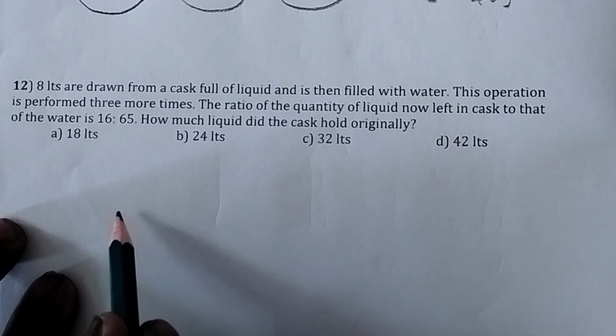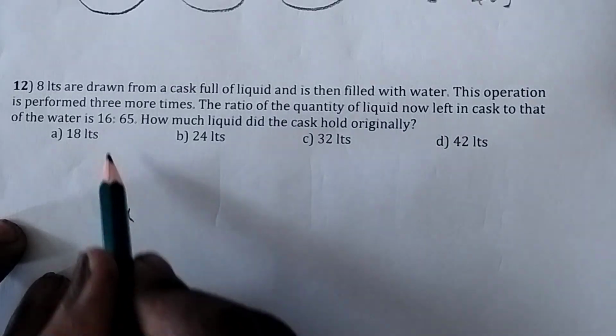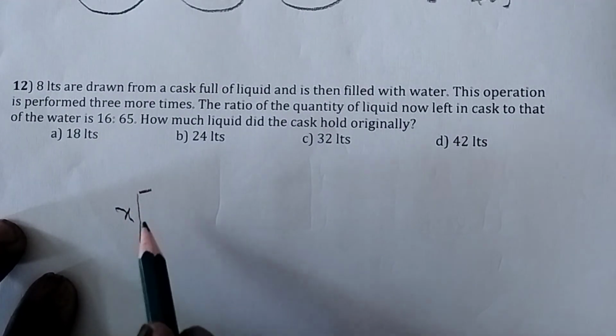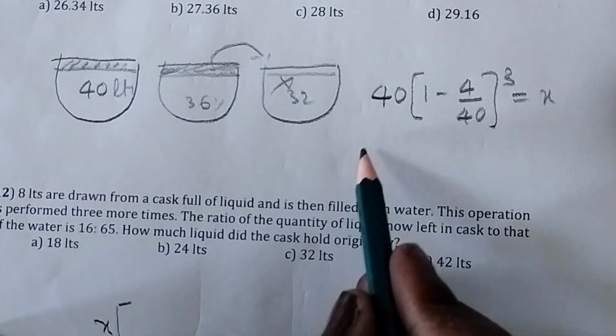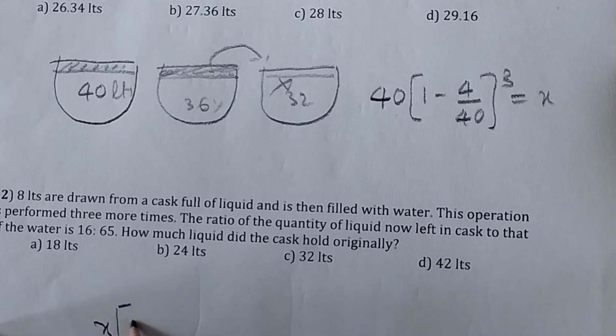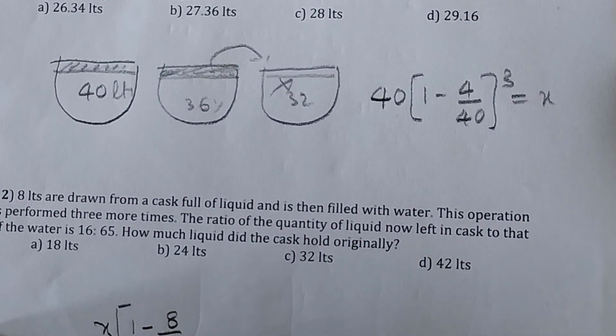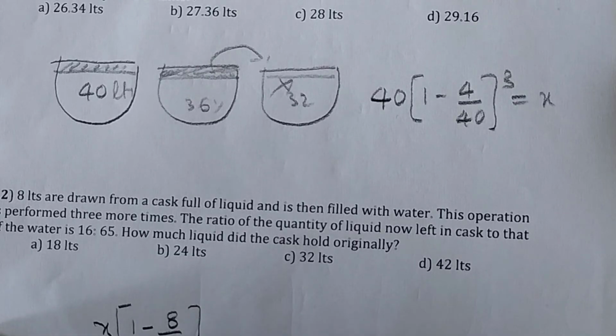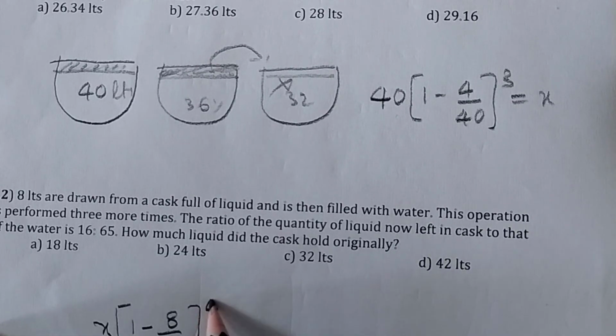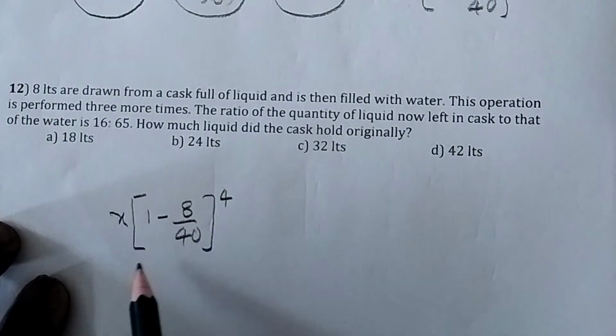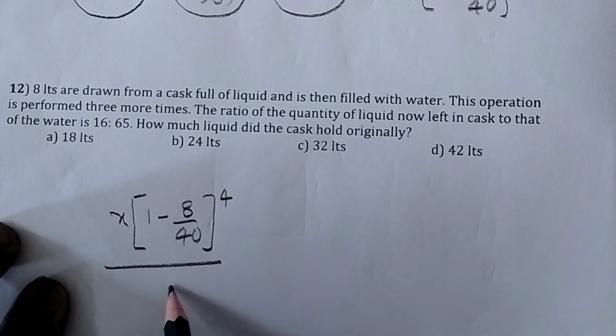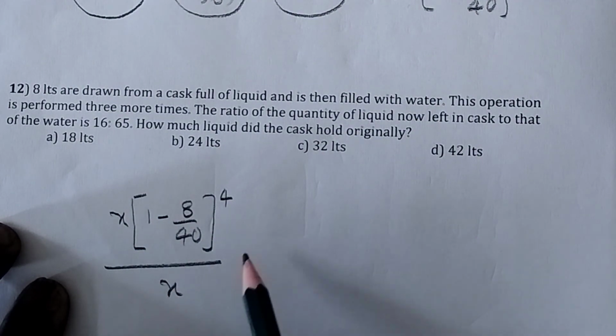So simply I follow the same formula and compare with the ratio. The original value is not given, so in place of 40 I am taking x. 1 minus 8 by x, 3 more times means totally 4 times, which is divided by the total x.